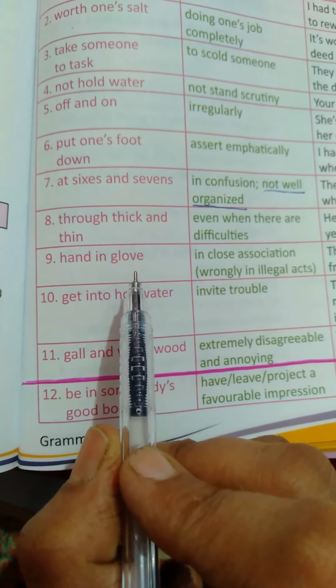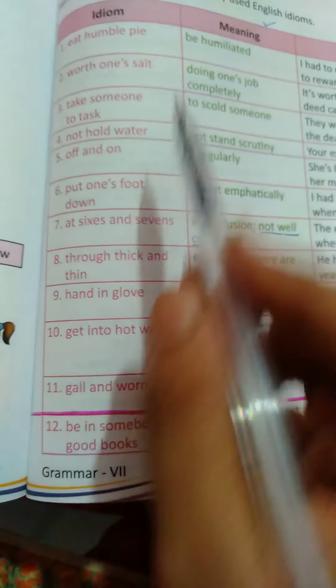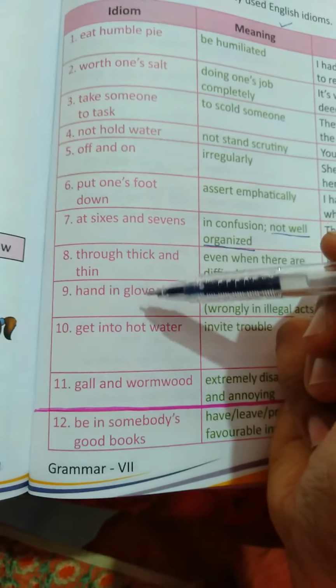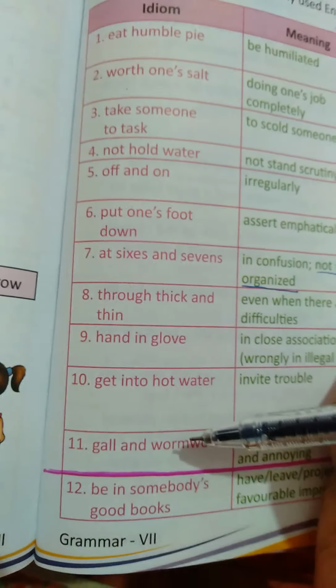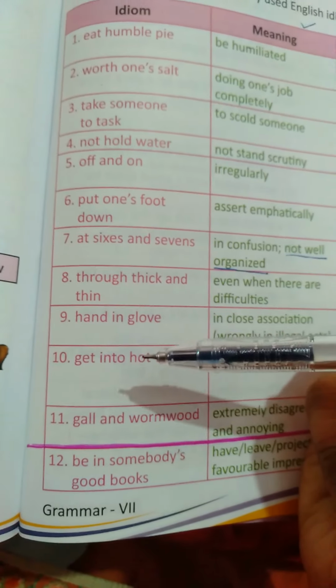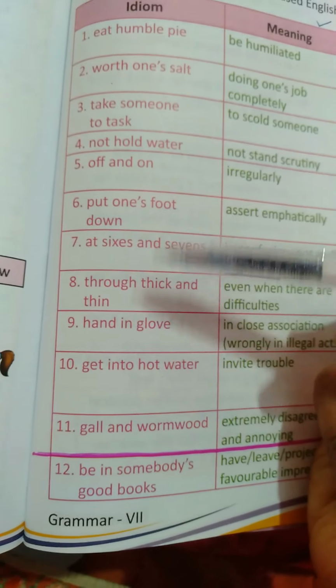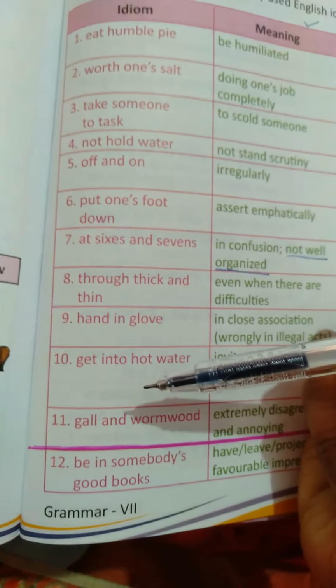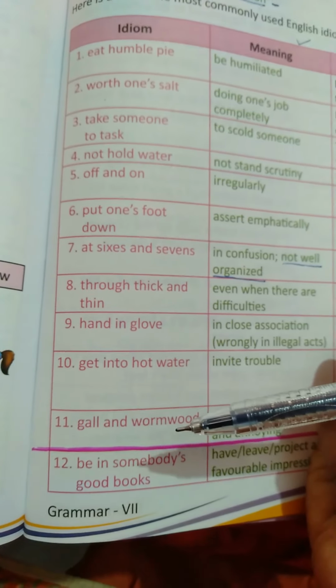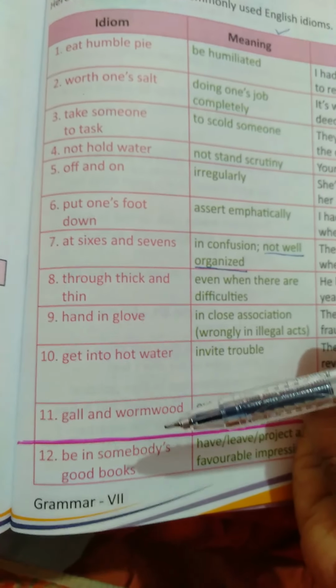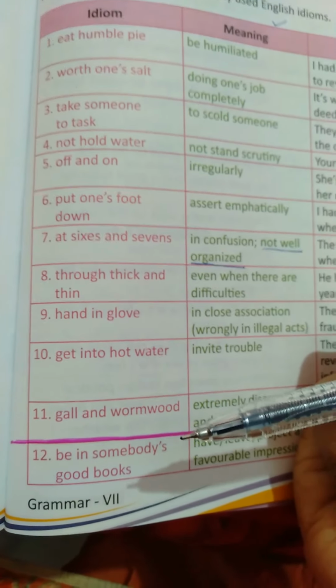9th, hand in glove. This is going to help you when you're making a sentence where you want to express yourself, because the main problem is that we don't have the words to express our feeling. So this is something which is going to really improve that. Because English is not our native language, we have to put in some extra effort to learn it and use it more properly.